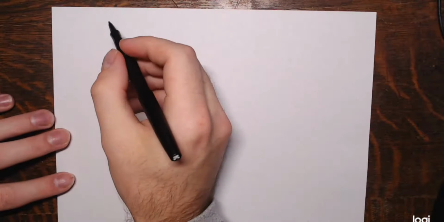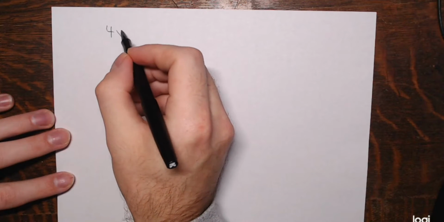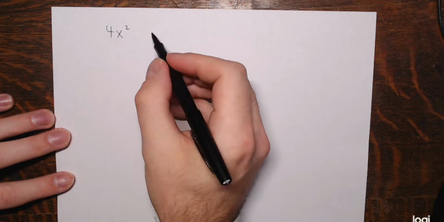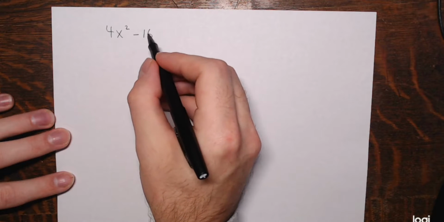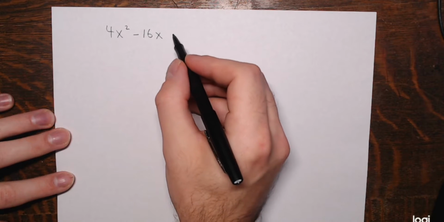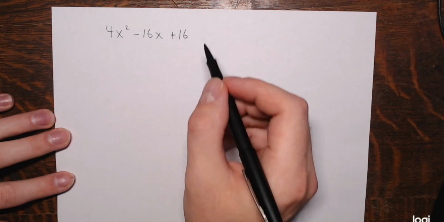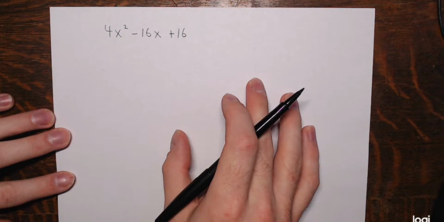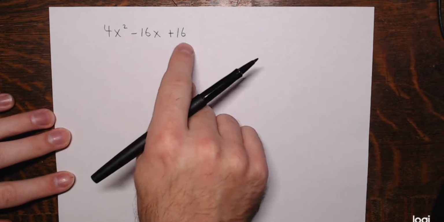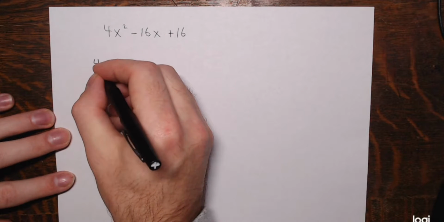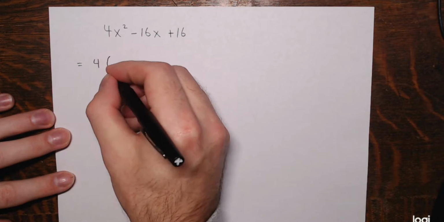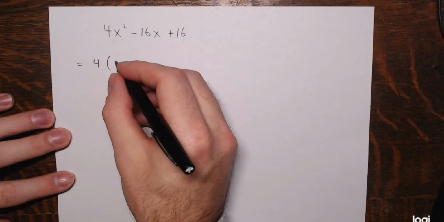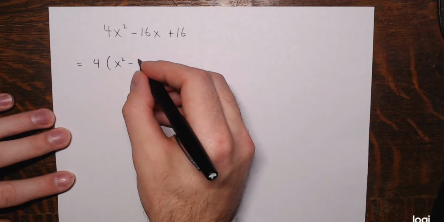Right, so we are given 4x squared minus 16x plus 16. Again, the first step in any factoring is the greatest common factor. Pull it out, which would be 4. Pull out 4. And if I remove a factor of 4, then we have x squared minus 4x plus 4.